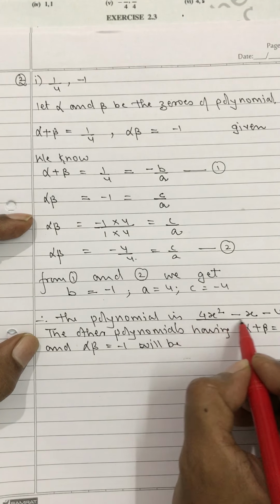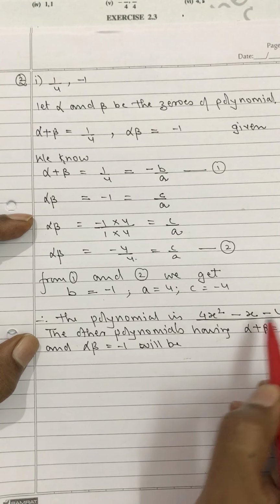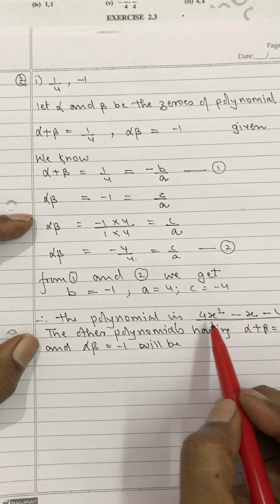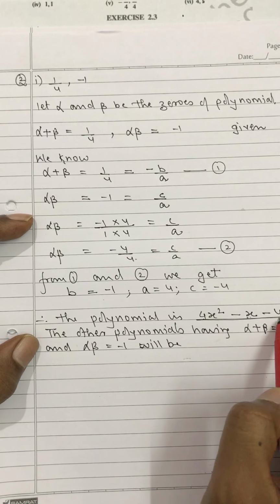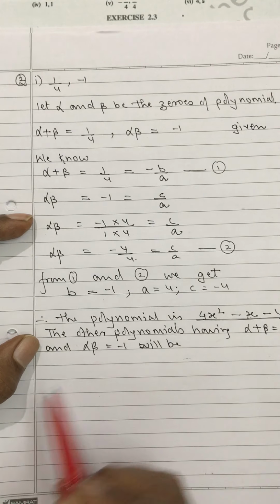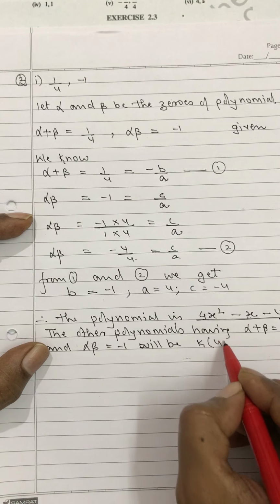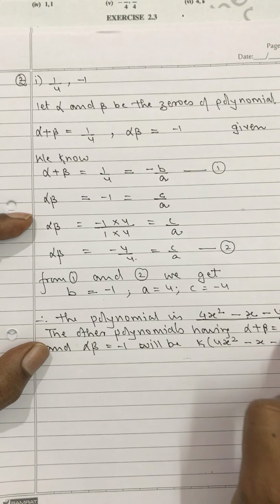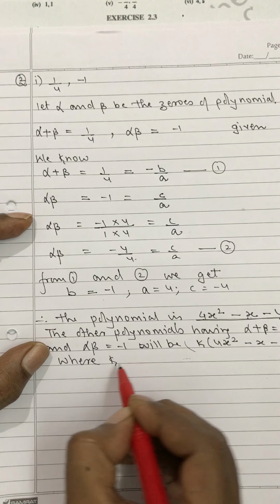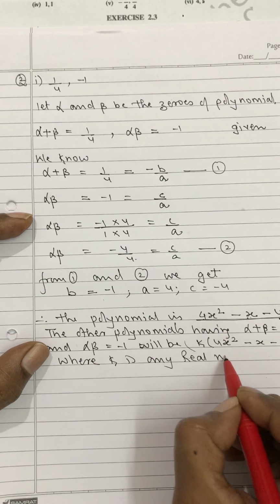See, basically this is one polynomial. Like this you can have multiple. You will multiply throughout by 2, 8x square minus 2x minus 8. You will multiply throughout by 5, 20x square minus 5x minus 20. They all will be having the same zeros. So k into 4x square minus x minus 4, where k is any real number.